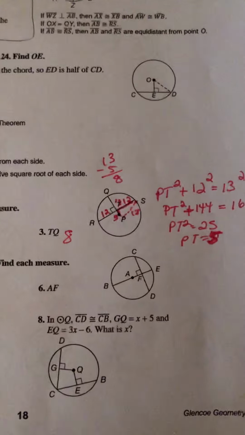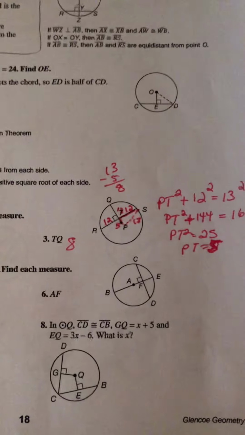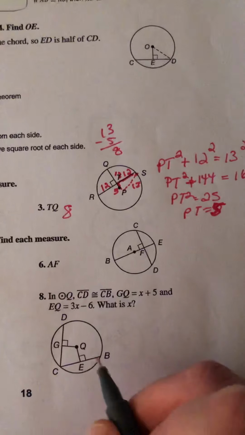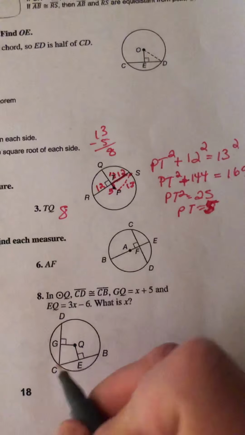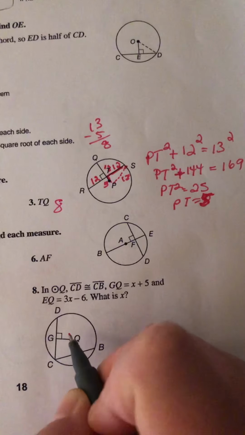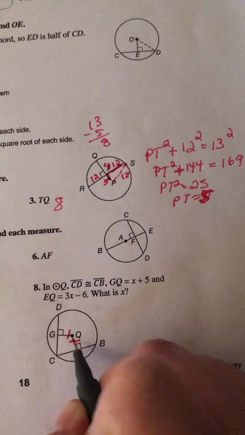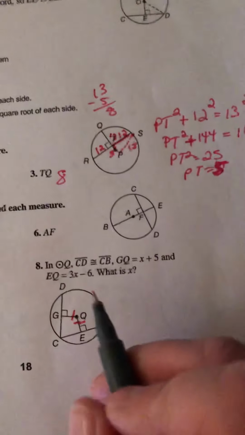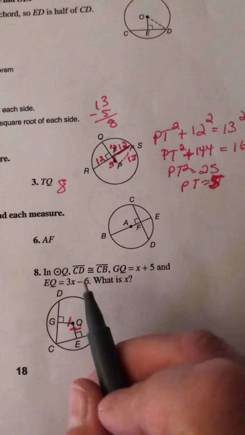So let's take a look at number 8. So in circle Q, CD is congruent to CB. So CD has the same length as CB, right? And so if those chords are equal, then that would mean that from G to Q would have to be the same length as Q to E, right? So if the chords are congruent, they have to be the same distance from the center of the circle. And so GQ equals x plus 5, and EQ equals 3x minus 6.